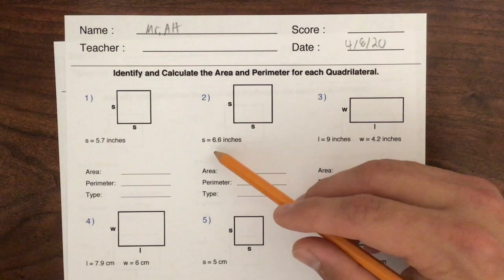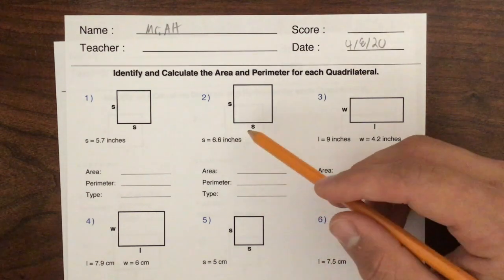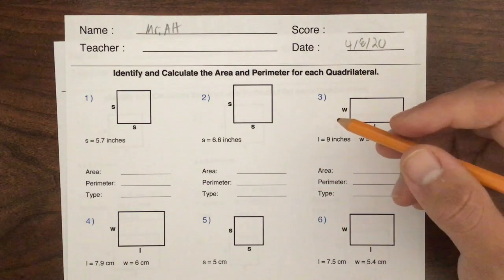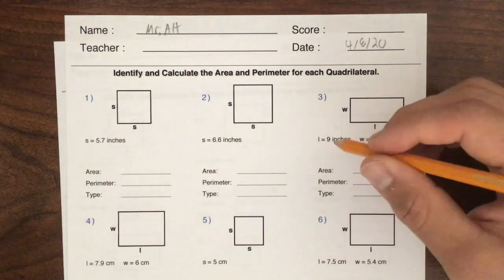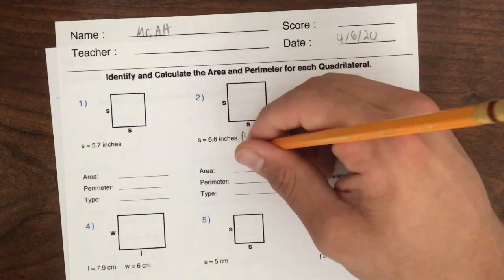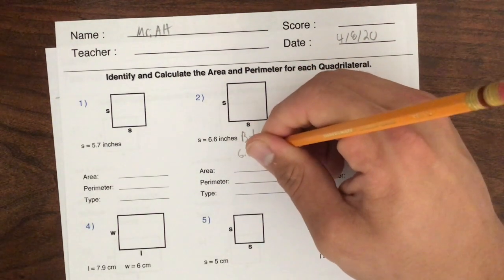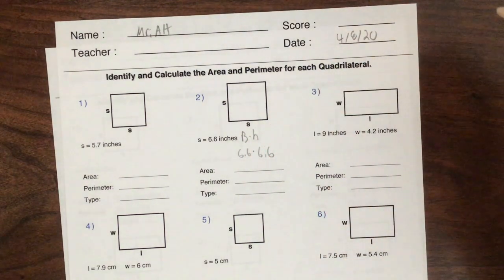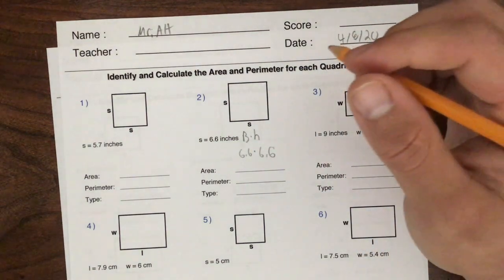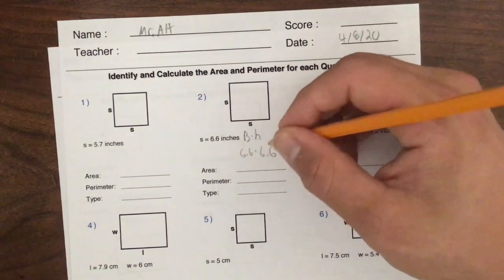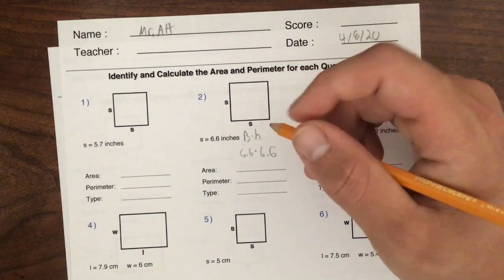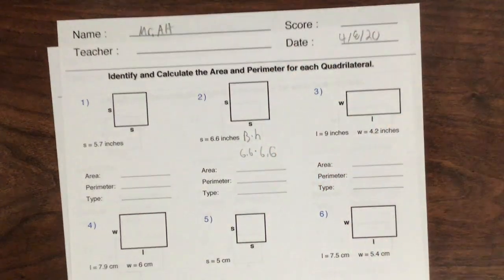And we can see that 6.6 inches is how much this side is. Okay, 6.6. So, first thing I need to do to find the area is I need to base times height. I need to take 6.6 times 6.6. Now, we can do this in a calculator. If you're doing it by hand, just make sure to move the decimal 2 places after you multiply. So right now, we'll take 6.6 times 6.6.